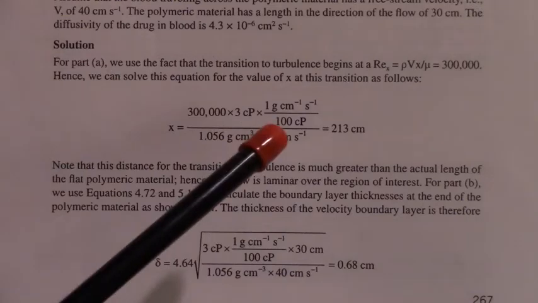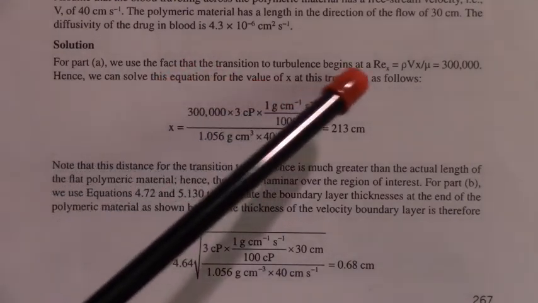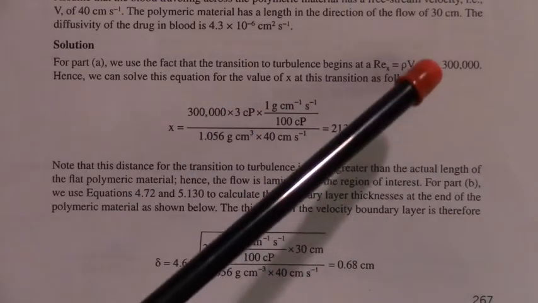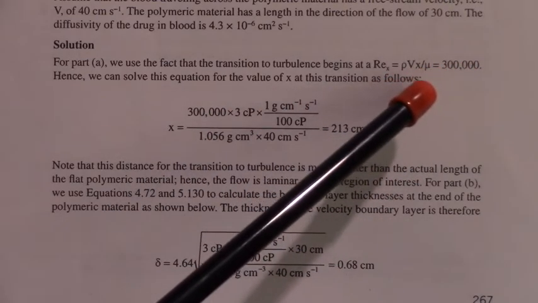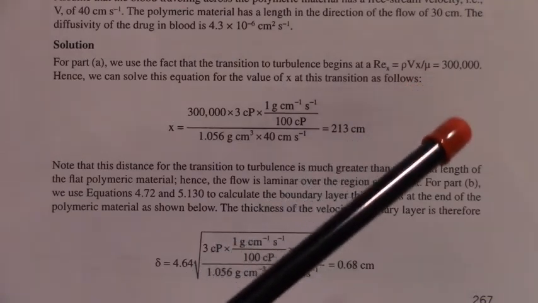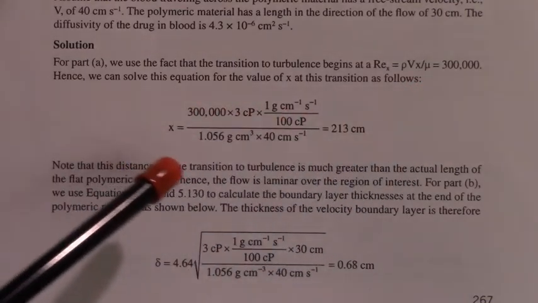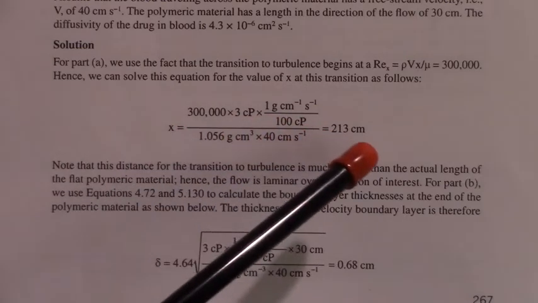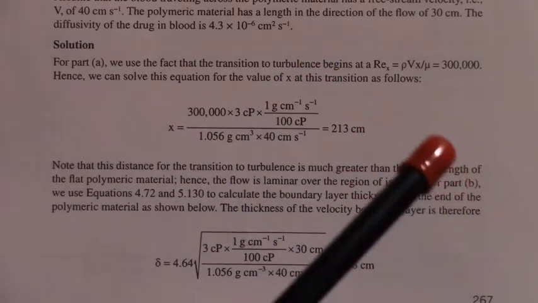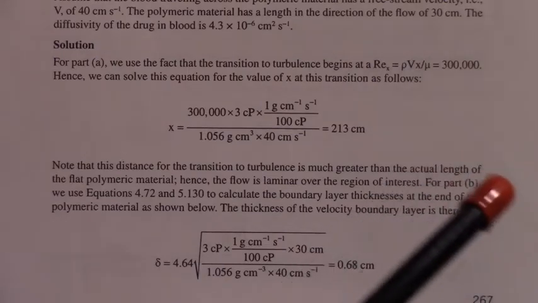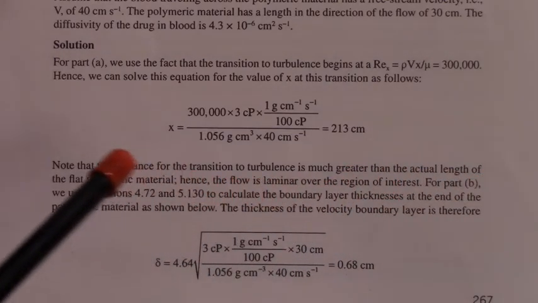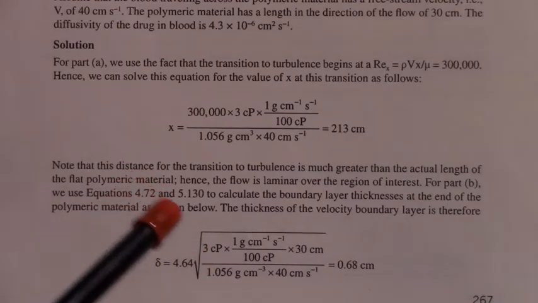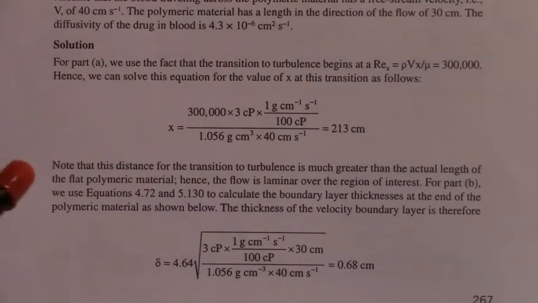For part A, we use the fact that the transition to turbulence begins when the Reynolds number hits 300,000. So we can use this equation to determine the distance downstream when that happens. And when you put the numbers in, you get an X of 213 centimeters. And the actual plate's only 30 centimeters in length. So we know then over the 30 centimeters that we're interested in, we can apply the laminar boundary layer flow results.